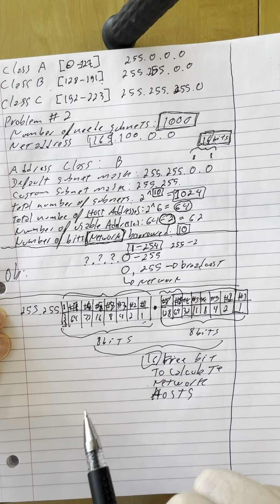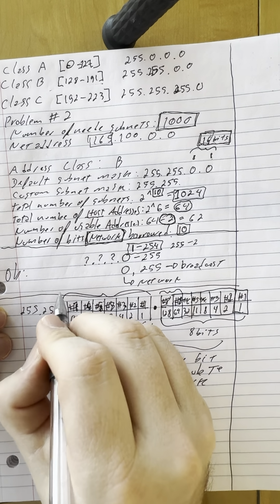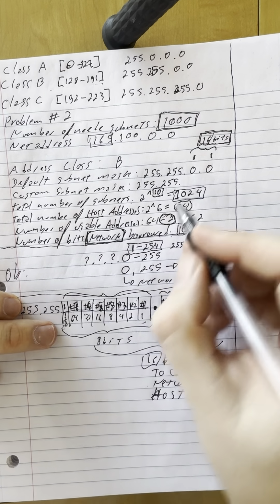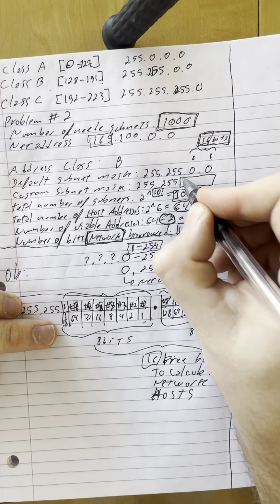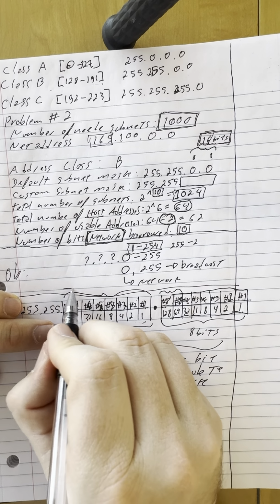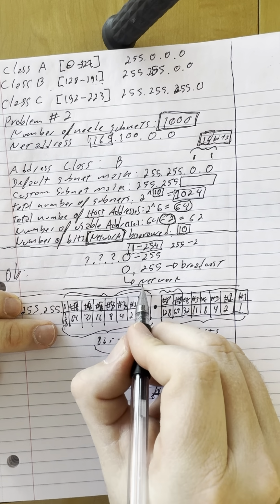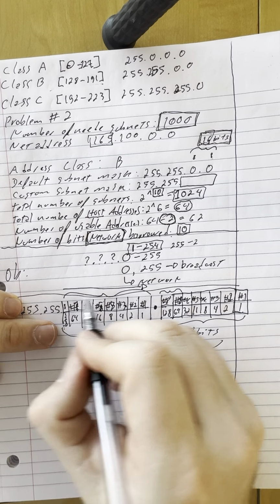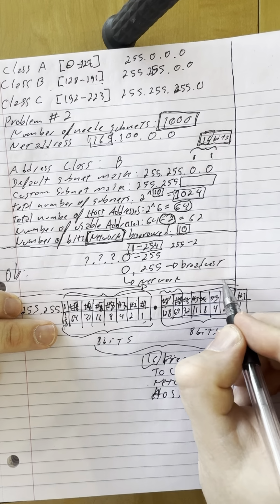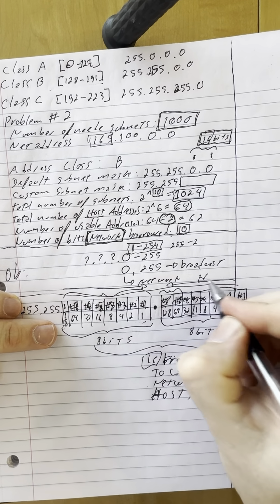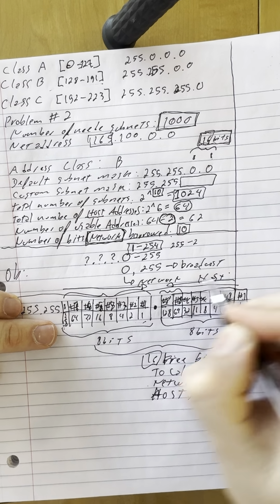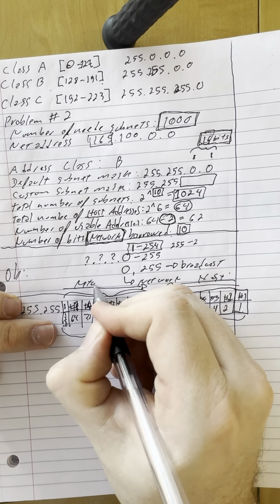As I told before, when we calculate the hosts it will be this direction, and the network will be this direction.